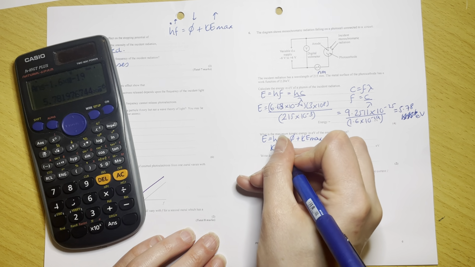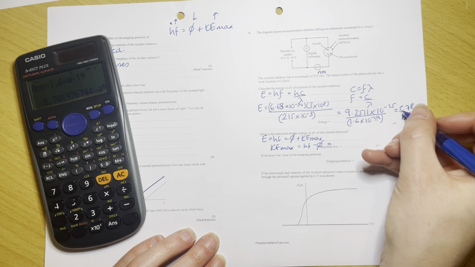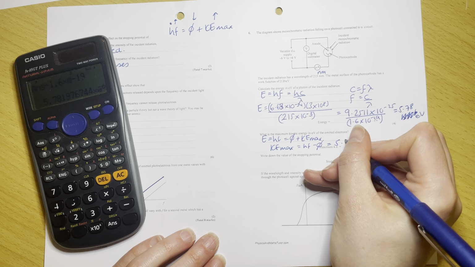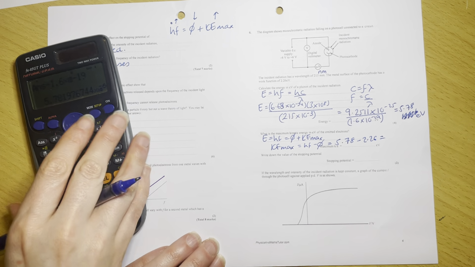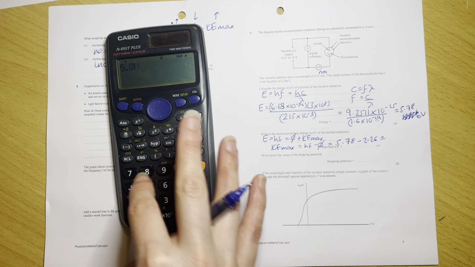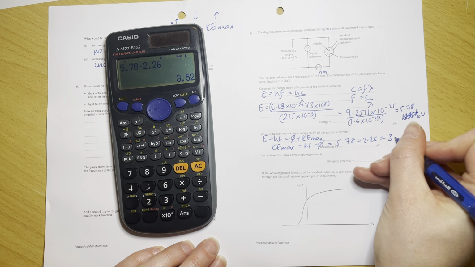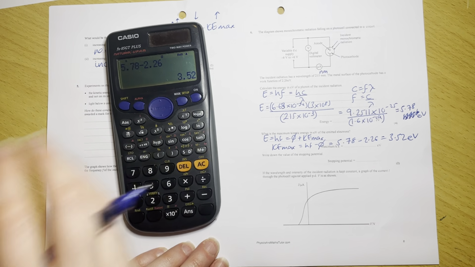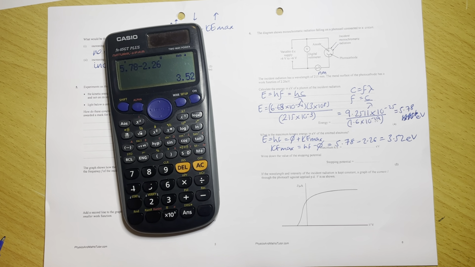So KE max is going to equal hf minus phi, which is 5.78, that was hf, minus the work function 2.26. And 5.78 minus 2.26 comes out as 3.52 electron volts. And then it says, write down the value of the stopping potential.